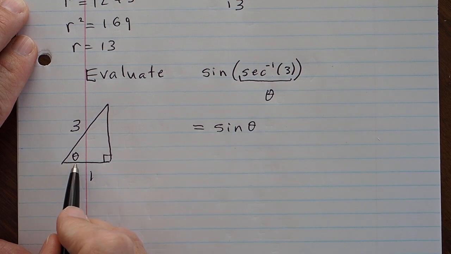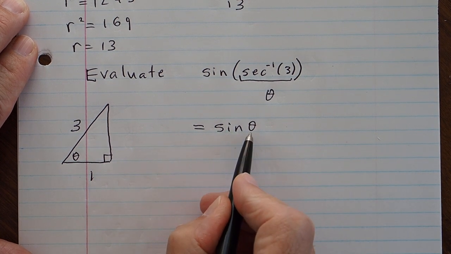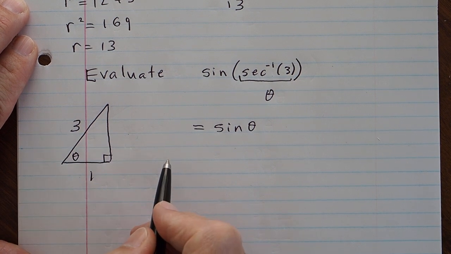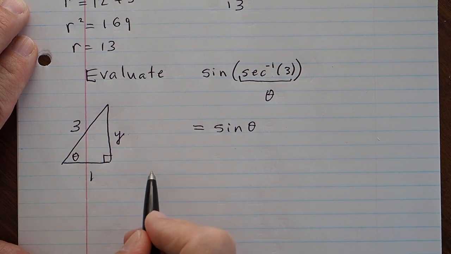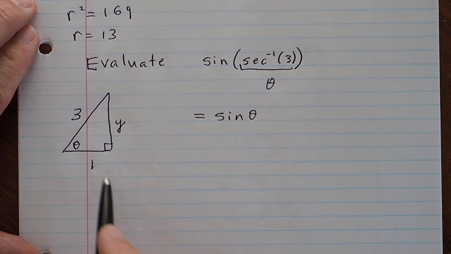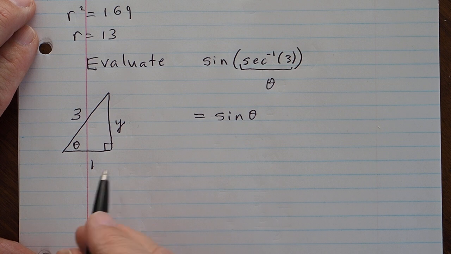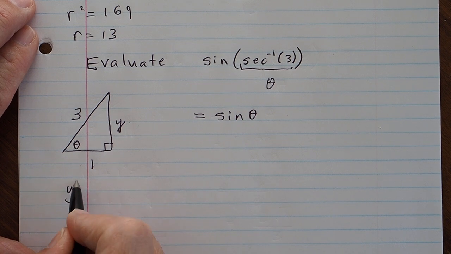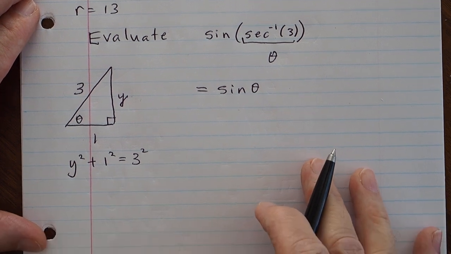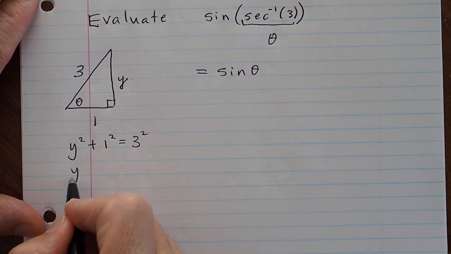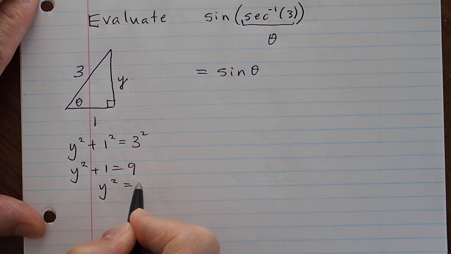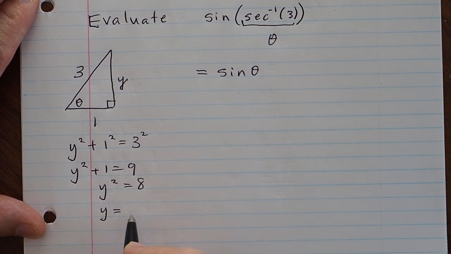Now, the next line would be sine theta. And theta is documented here. In order to get the sine of theta, I need the opposite side divided by the hypotenuse. So I need to find the length of that side. I'll call it y temporarily, and I'll use Pythagoras on it to find y. So I've got y squared plus 1 squared equals 3 squared. And I solve it through and I get y squared plus 1 equals 9. So y squared is 8 and y equals root 8.